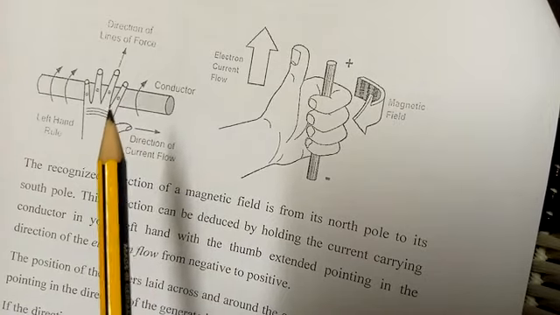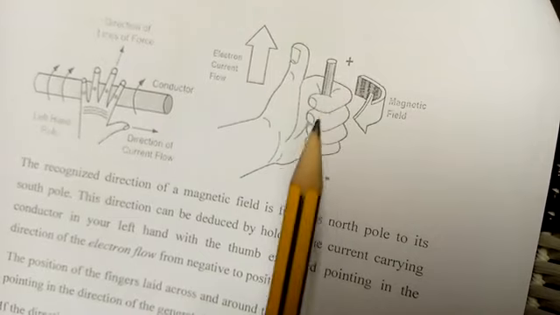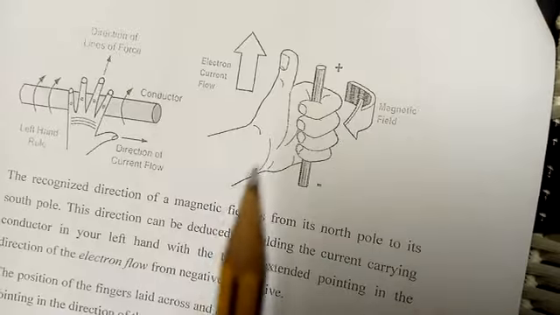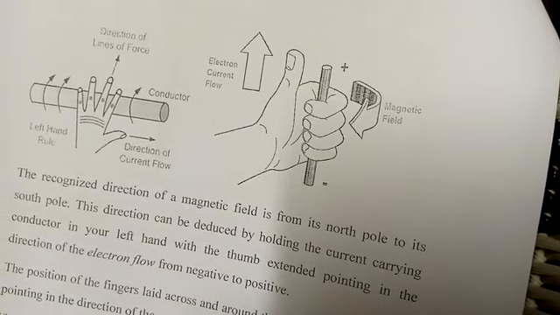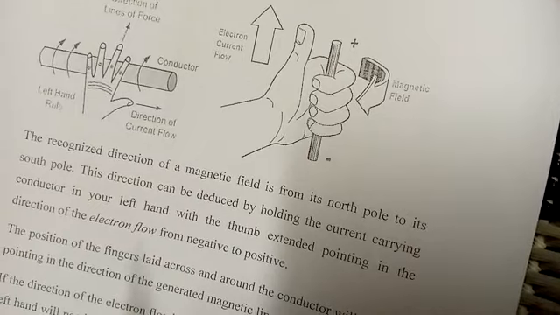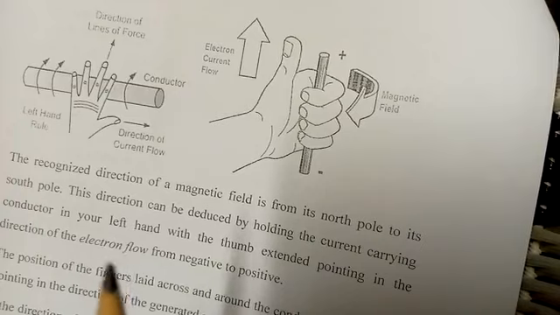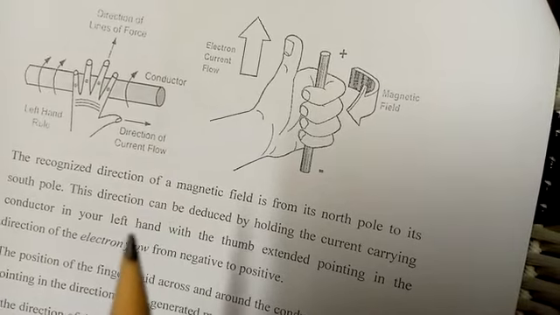Look, between your thumb and the other fingers, what is the angle? It is 90 degrees, so its sine value is 1. Remember this, because sin 90 degrees is 1. We will use this concept when we calculate the magnetic force in the magnetic field.